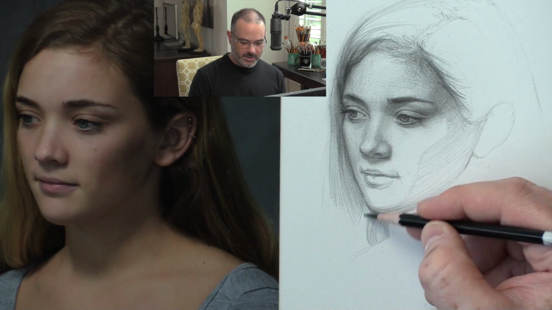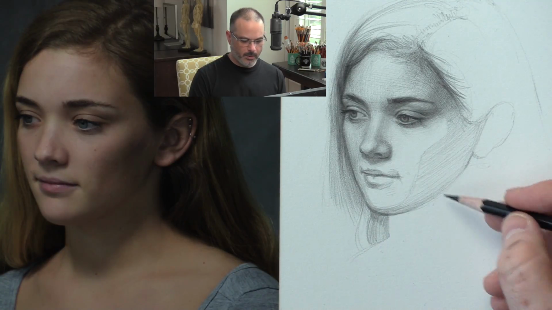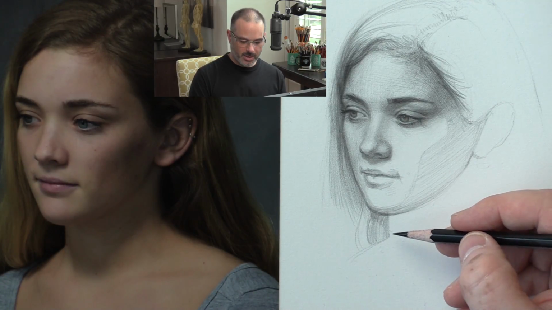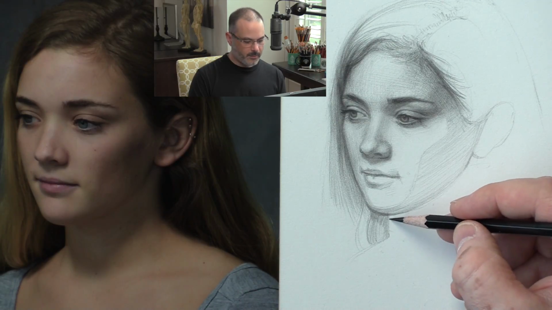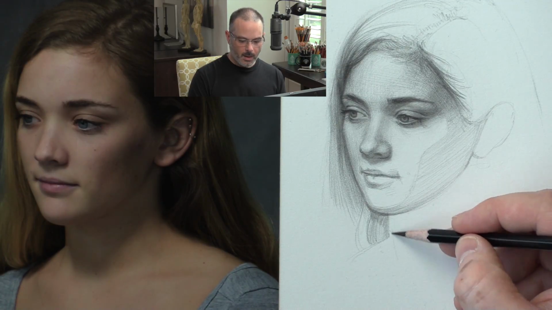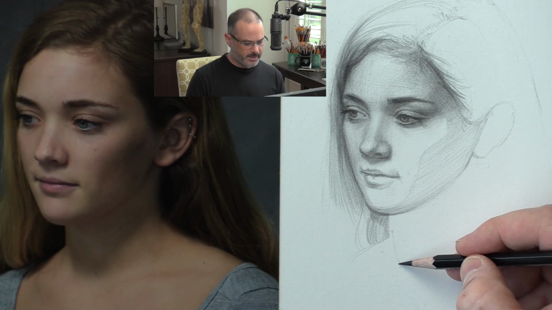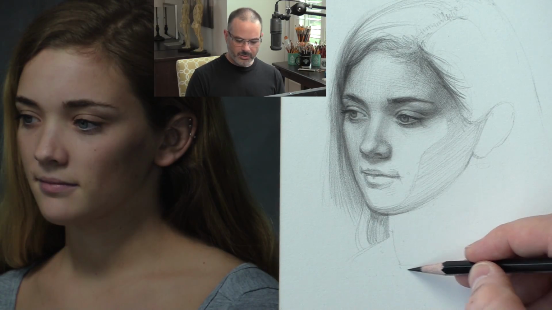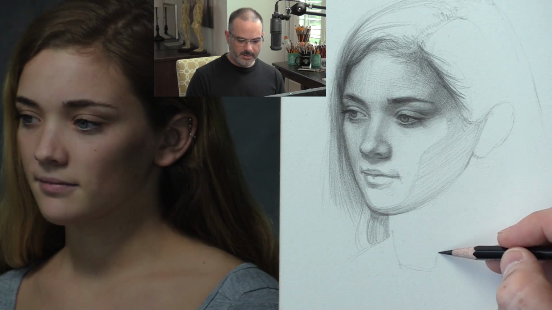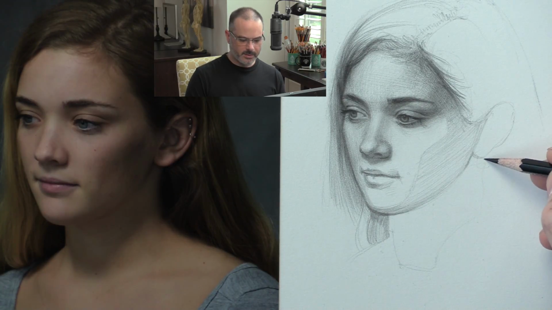Let's just establish this dark a little bit. There's a nice dark shape over here that is going to allow that chin to pop into the foreground. Okay. Now let's just try our very best to map out the shadow shape on the neck, and let's see what that does for us.